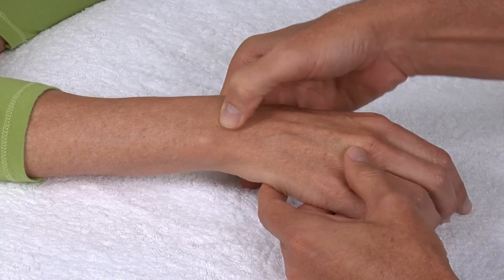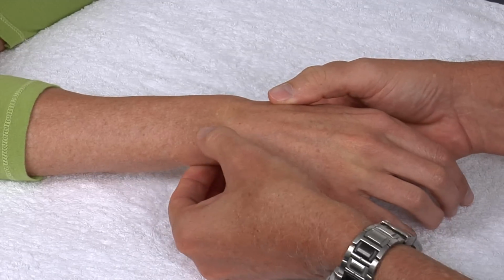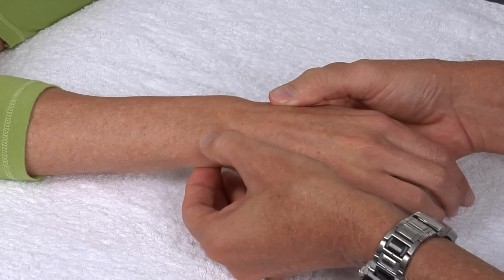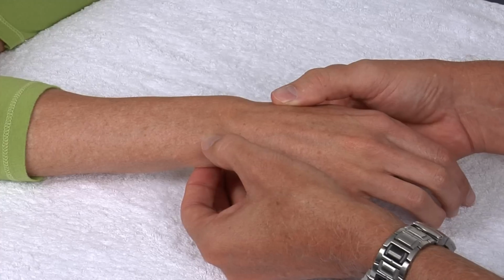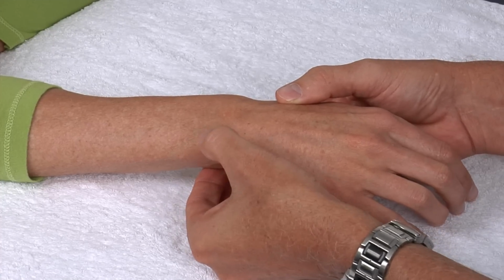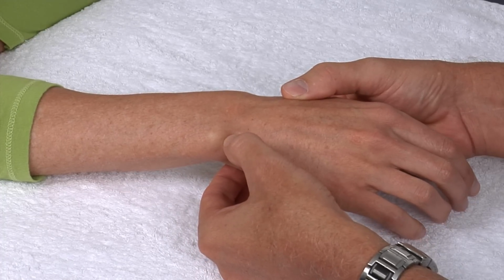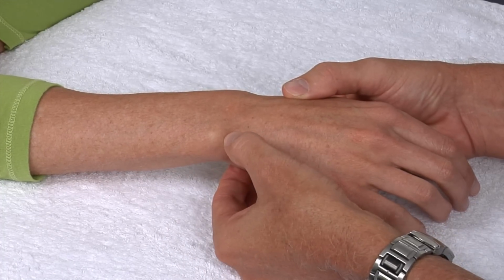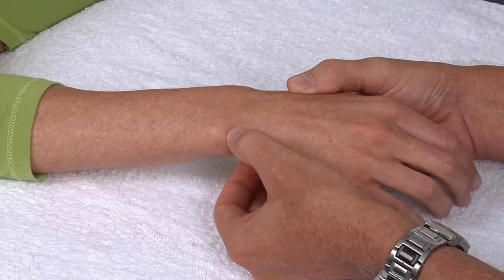From that point, going further to the ulnar border, we will go just distal to the head of the ulna, being our obvious bony landmark. Going distal to the head of the ulna, on one side we will palpate the triquetrum, and on the other side, we will palpate the pisiform.